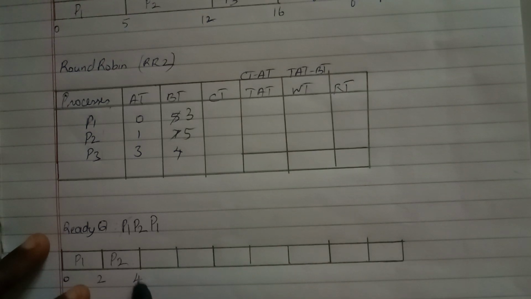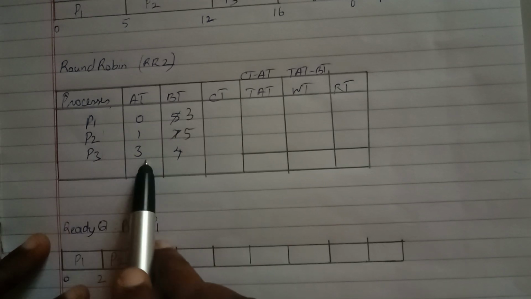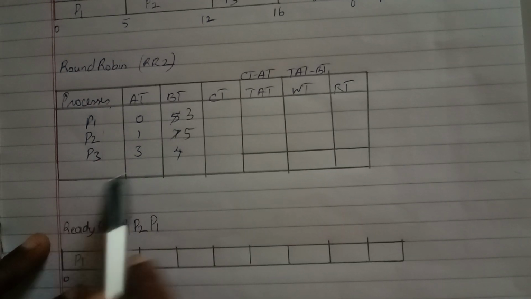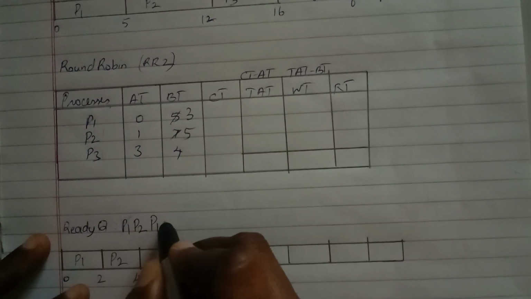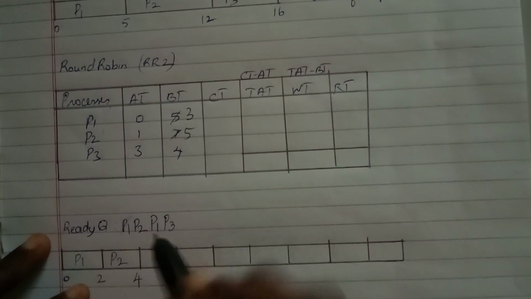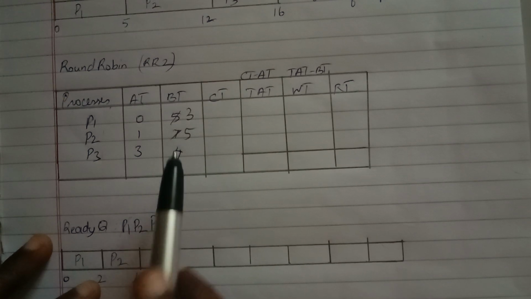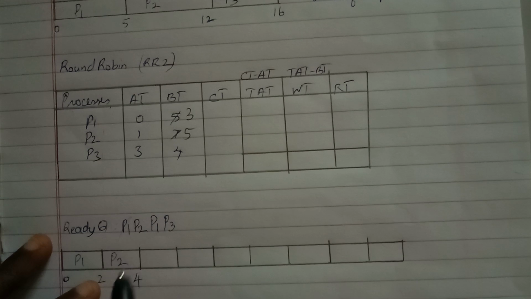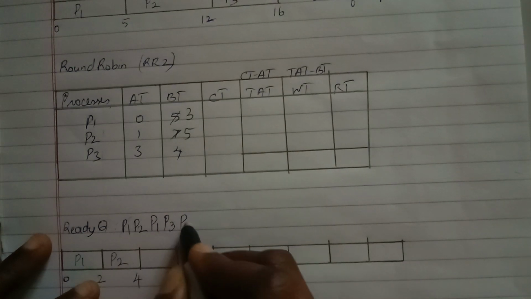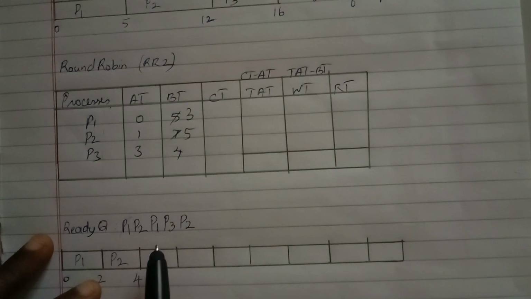Next, when this completes, the time is 4. By time 4, P3 would also have arrived. So first you have to write P3, which has arrived, and then the remaining P2, which still has a burst time of 5. So in the ready queue we write P3 and then P2.